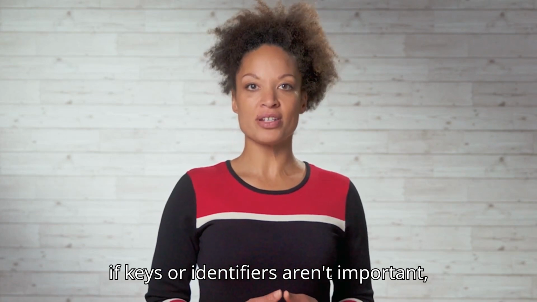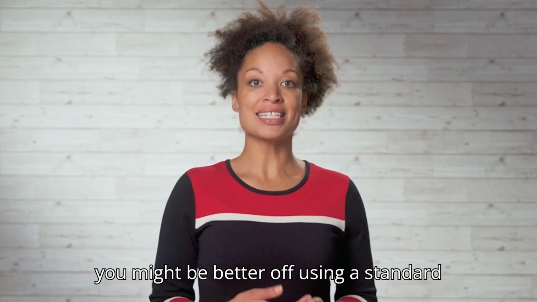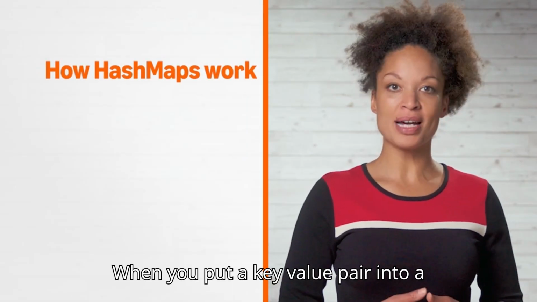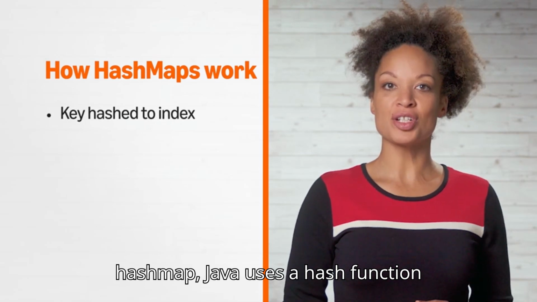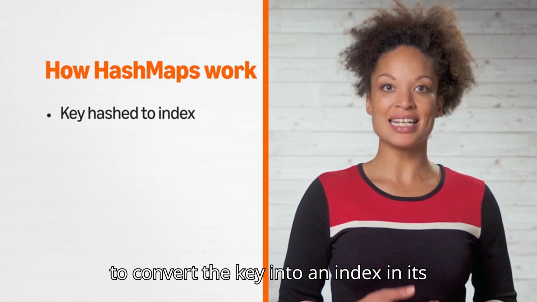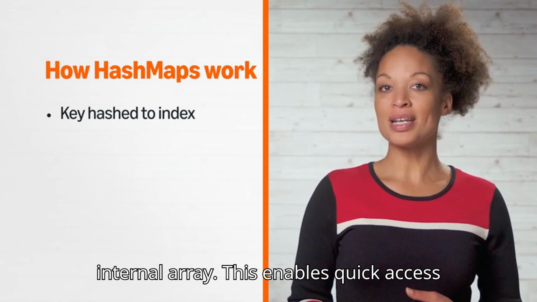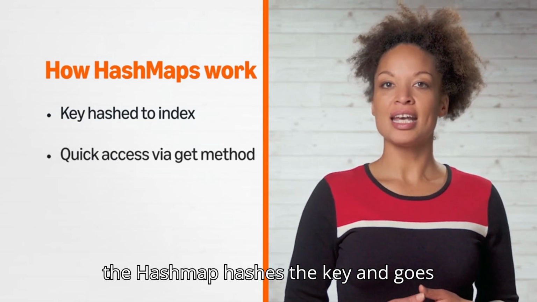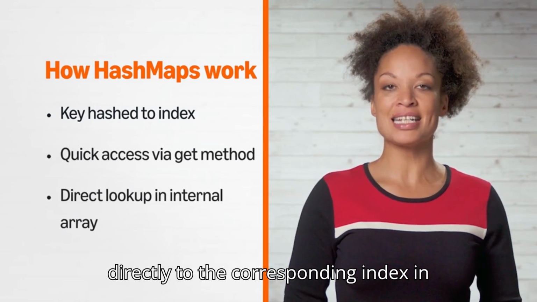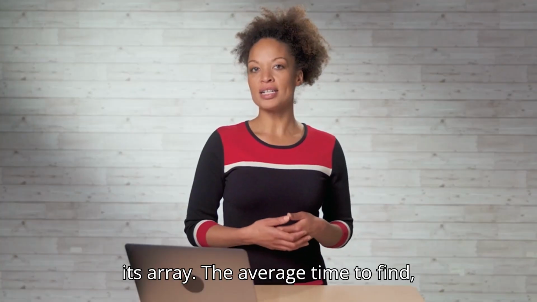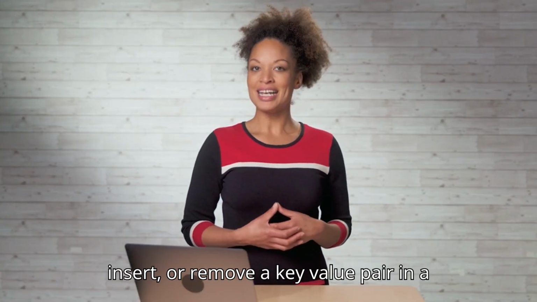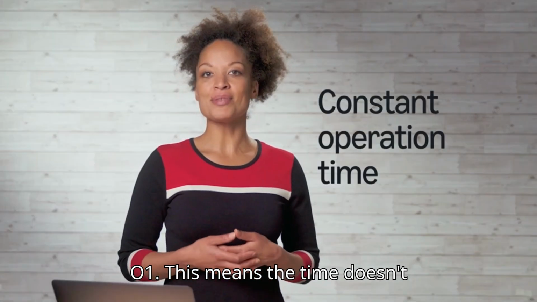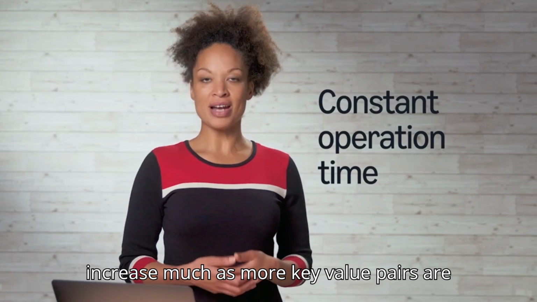But if keys or identifiers aren't important, you might be better off using a standard array, array list, or linked list. When you put a key value pair into a hash map, Java uses a hash function to convert the key into an index in its internal array. This enables quick access later. When you call the get method, the hash map hashes the key and goes directly to the corresponding index in its array. The average time to find, insert, or remove a key value pair in a hash map is typically very fast, around O(1). This means the time doesn't increase much as more key value pairs are added.